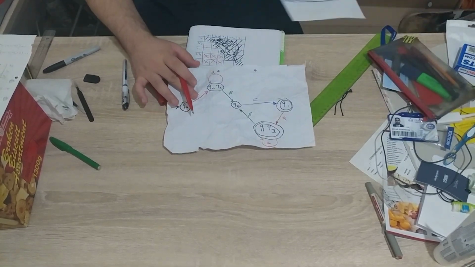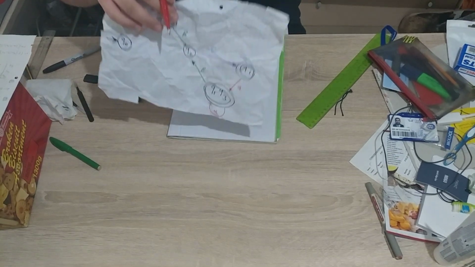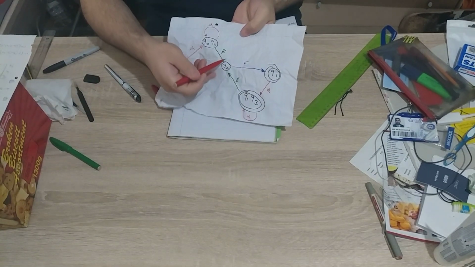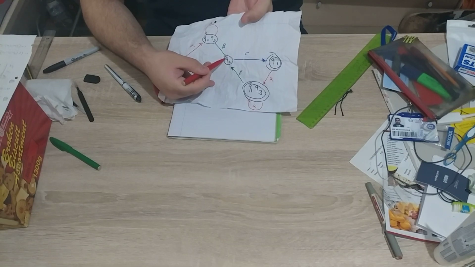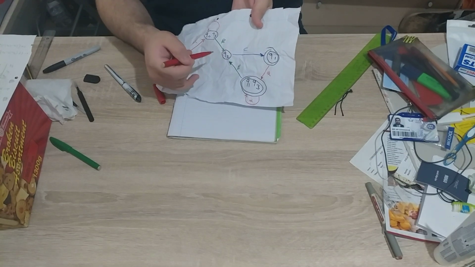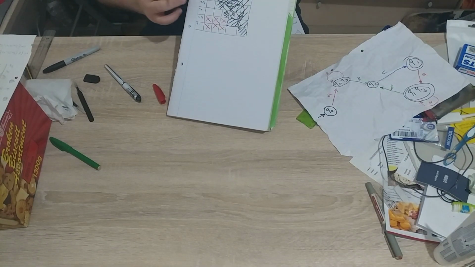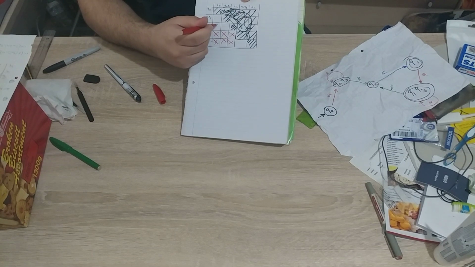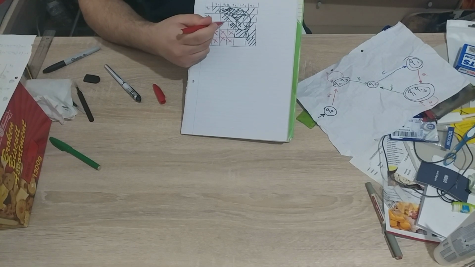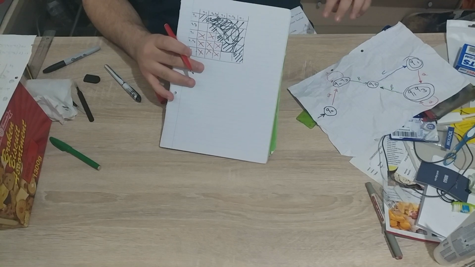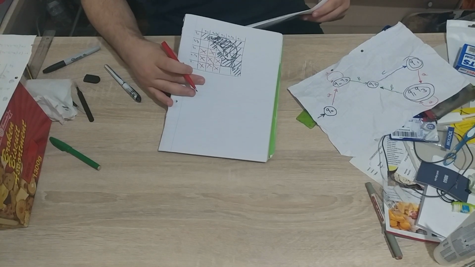So I look at my graph and ask myself, does this transition to a final state? Yes. So Q2, I go to my Q2 column, I cross these out.